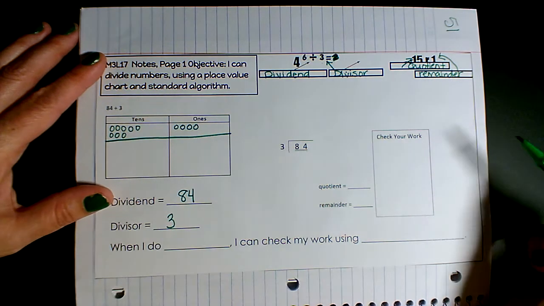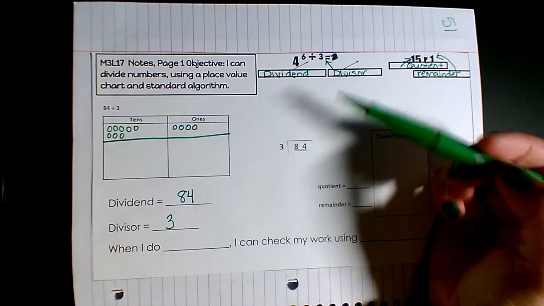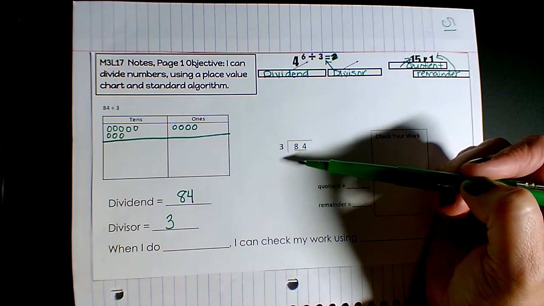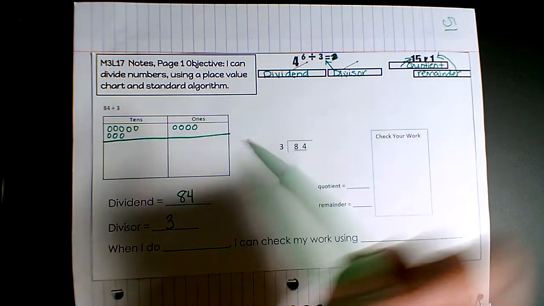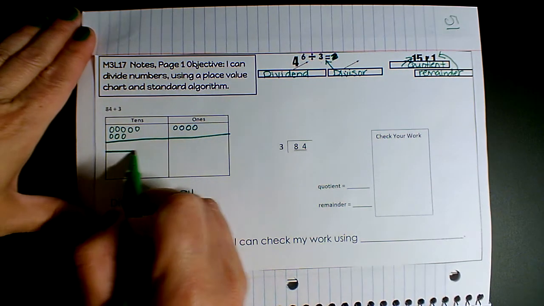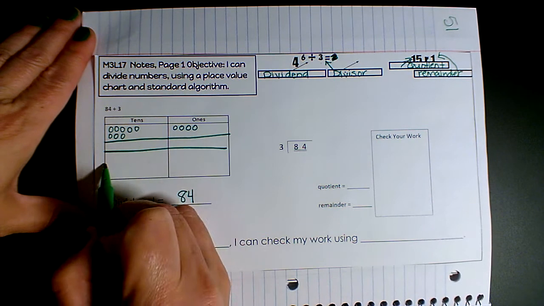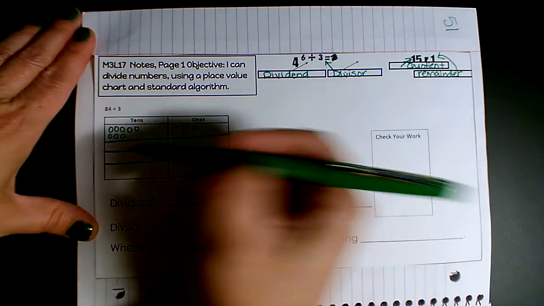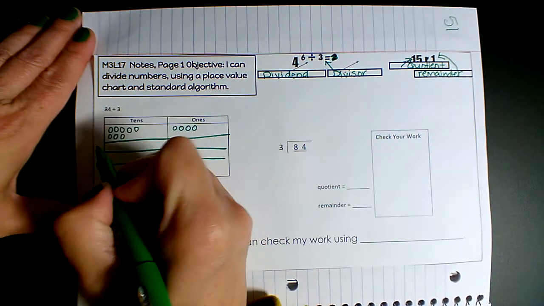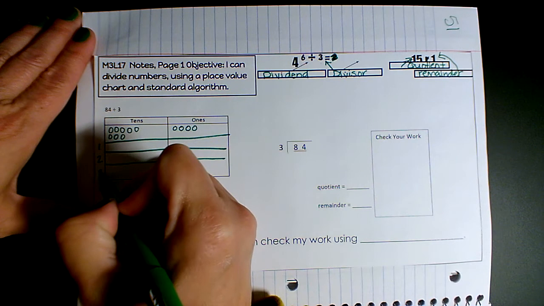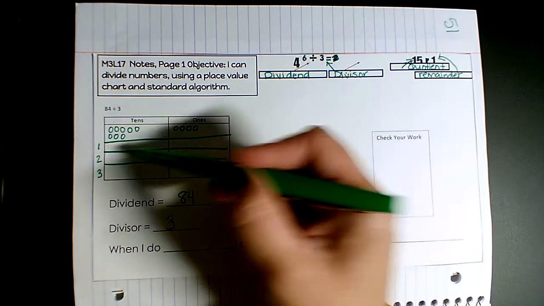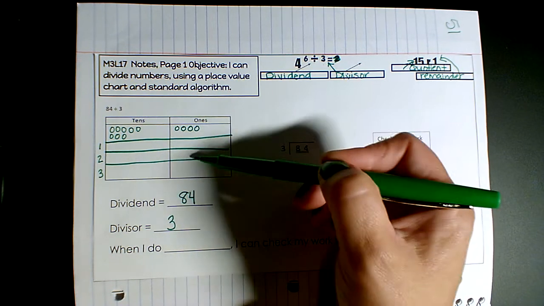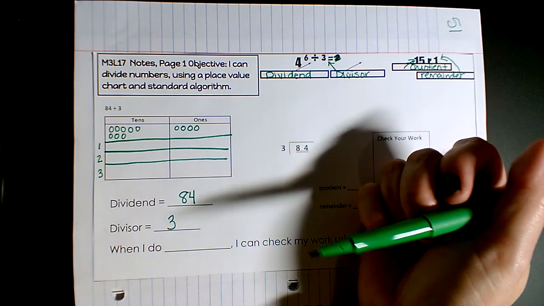Okay. So what am I dividing it by? How many groups am I dividing it by? If you said 3, you're correct. So I'm going to divide this into 3. 1, 2, 3. So I have 1, 2, 3. And for me, I like to mark it. You have to decide for you what works best for you. But I know that this is my first group, my second group, and my third group.